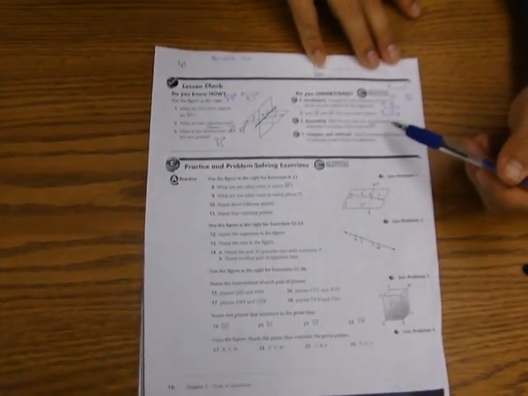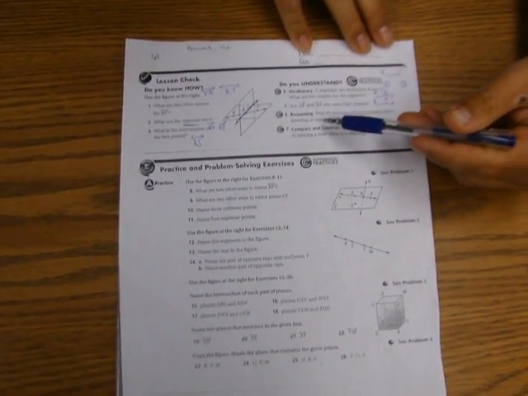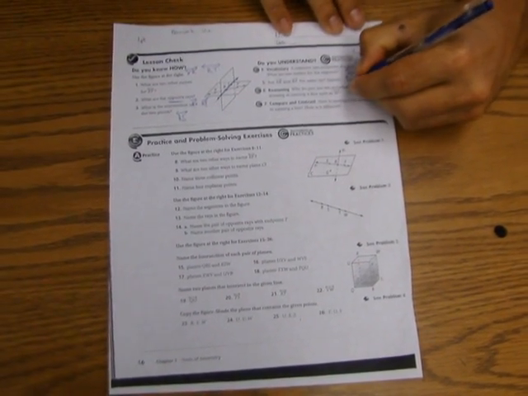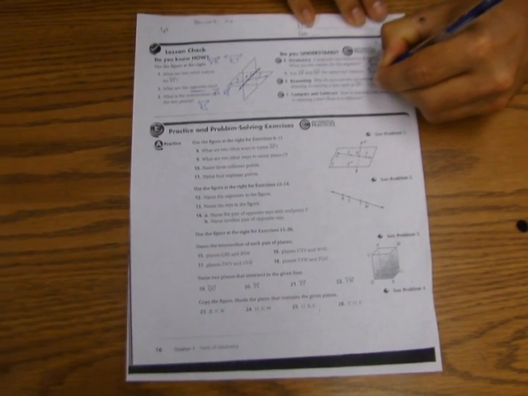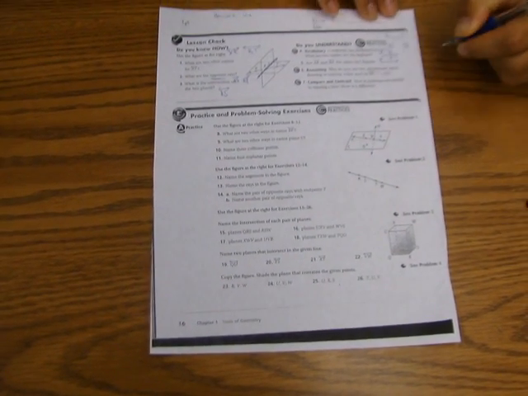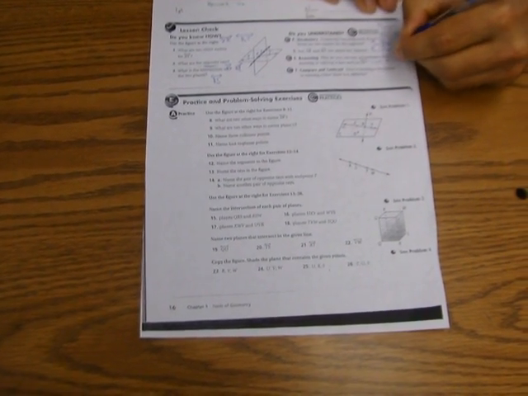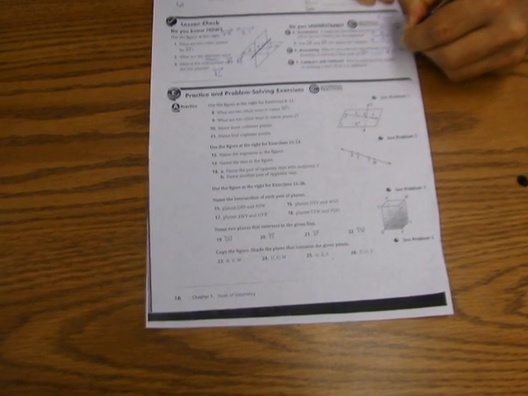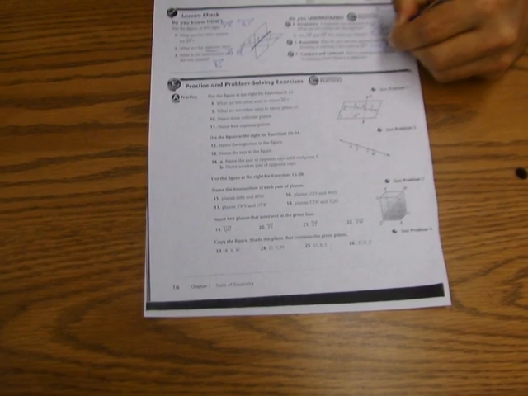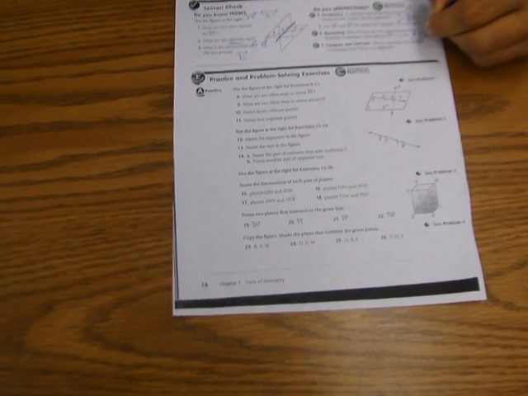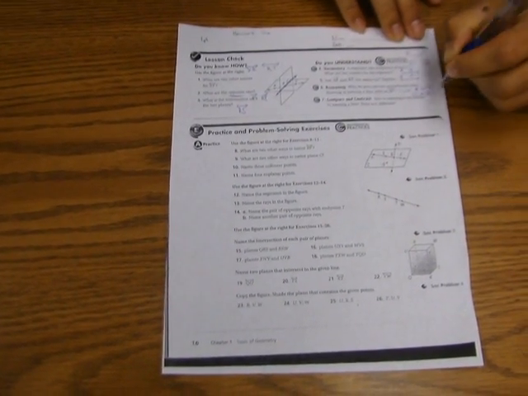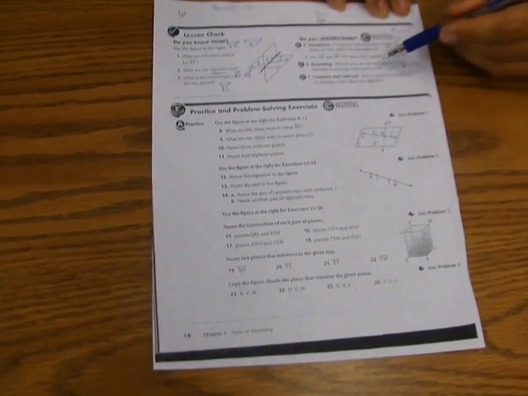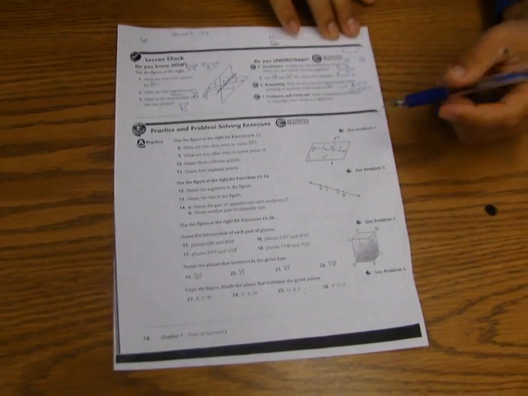Reasoning. Why do you use 2 arrowheads when drawing or naming a line such as line EF? This is pretty simple. The arrowhead shows that it goes forever. So, lines are, we'll just say lines are endless. They go forever in both directions. Lines are endless. That's why you use 2 arrowheads for lines.